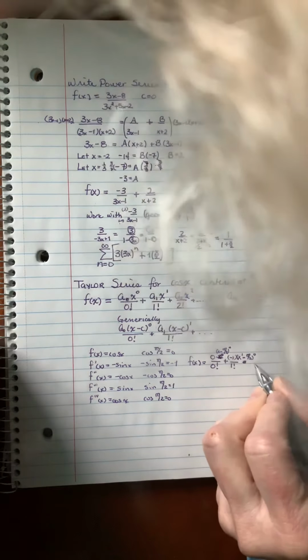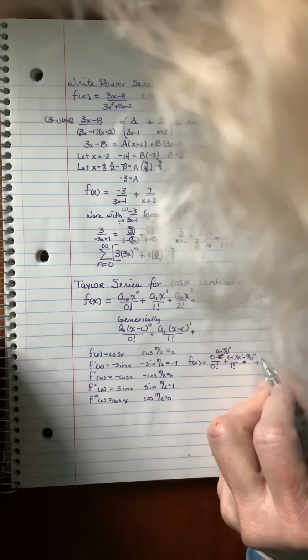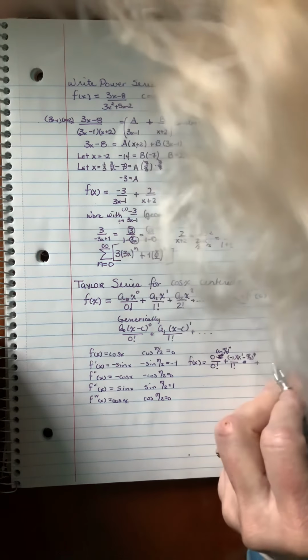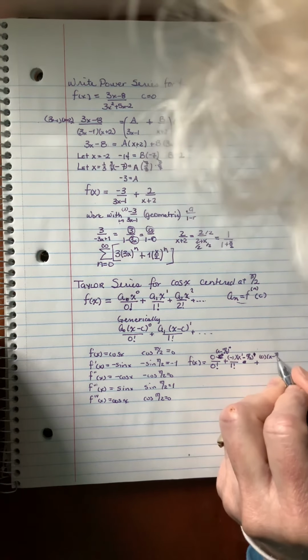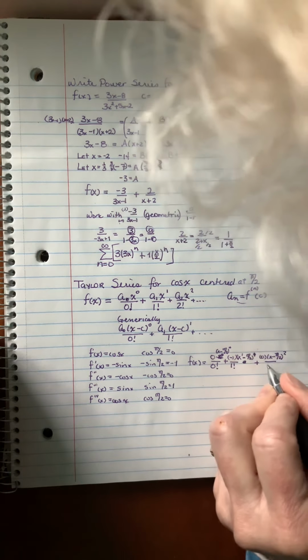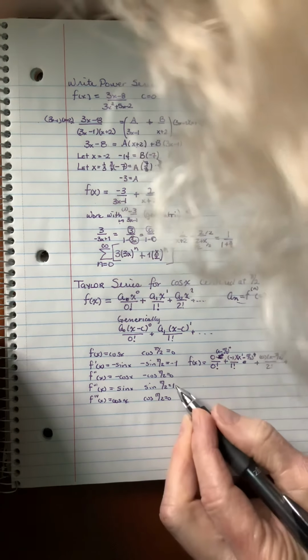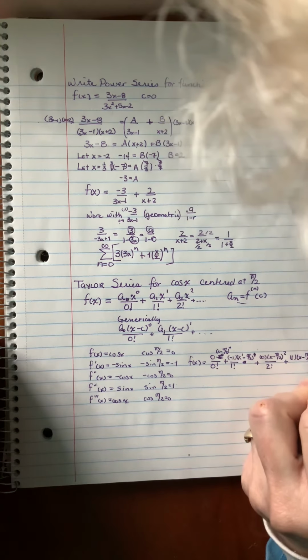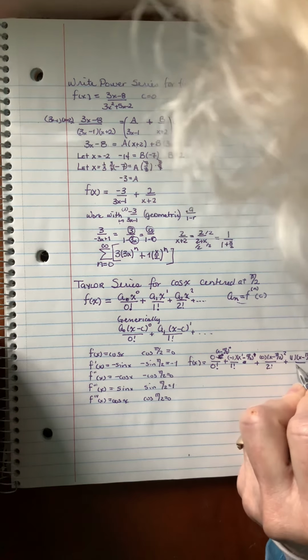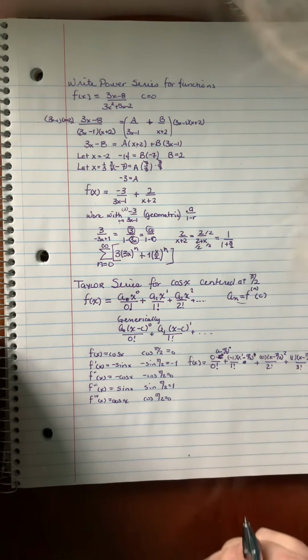Then here I'm going to have plus, the next term is 0. So this one was to the first power. So I'm going to have 0, then x minus pi over 2 to the second power over 2 factorial. Then I'm going to have plus 1 times x minus pi over 2 to the third over 3 factorial. And then I'm going to have a 0 again. So I kind of messed that up.